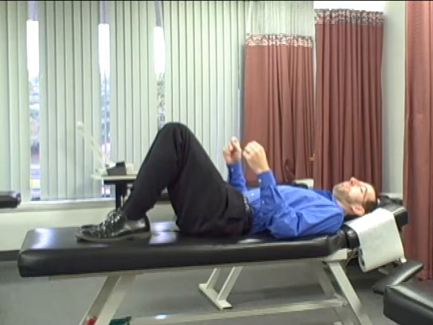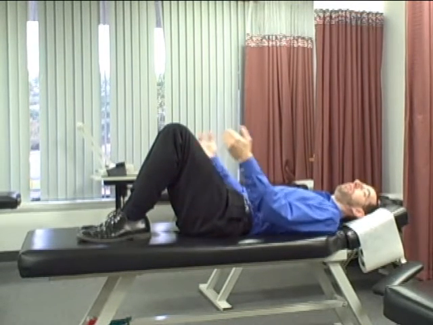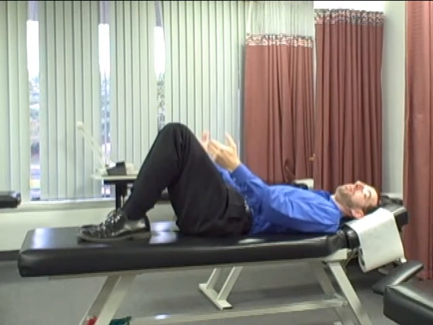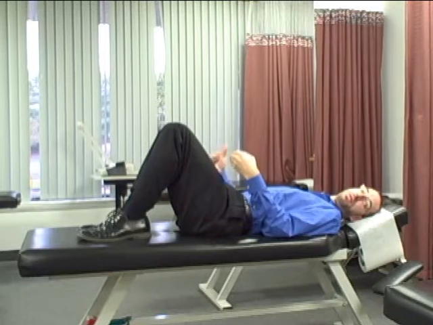This time you're going to start by putting your feet on the table or the bed or the couch that you're laying on with your knees bent. We call this the hook line position, and this is going to be the starting position for a lot of stretches you're going to see in the future.